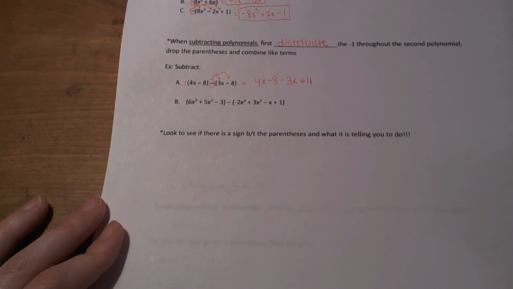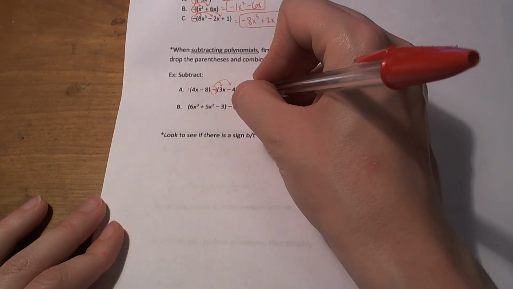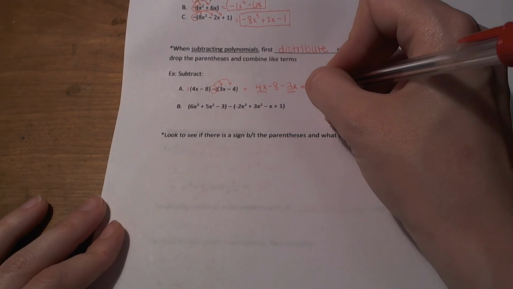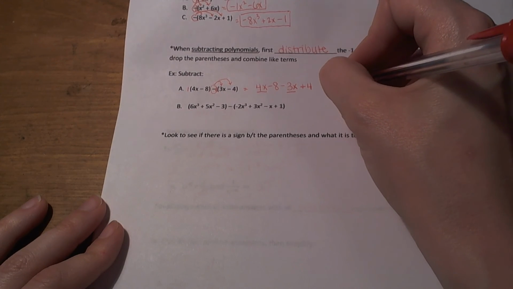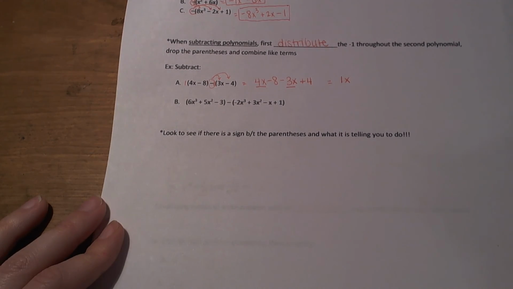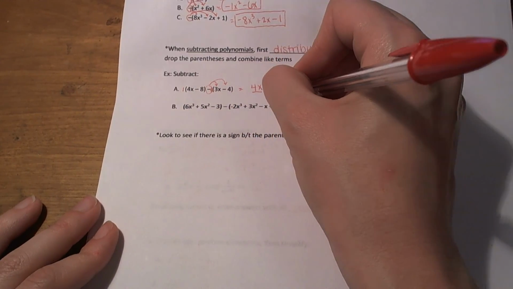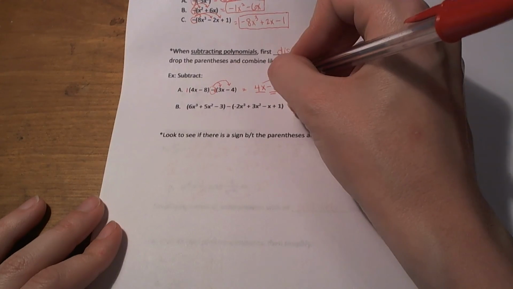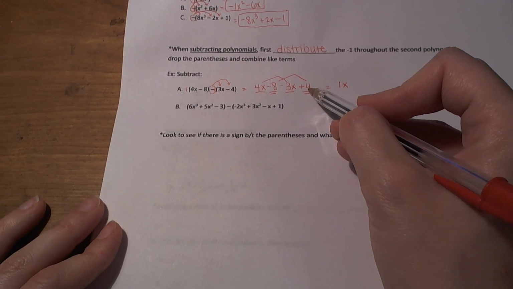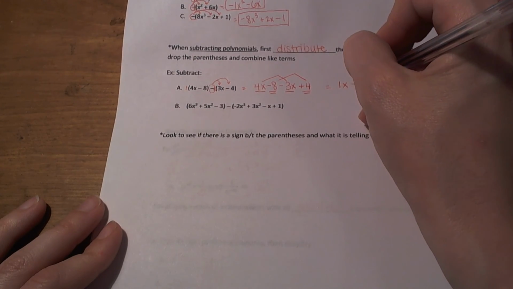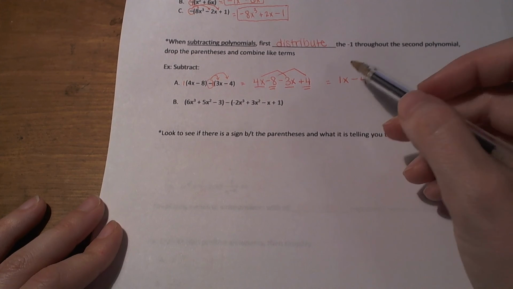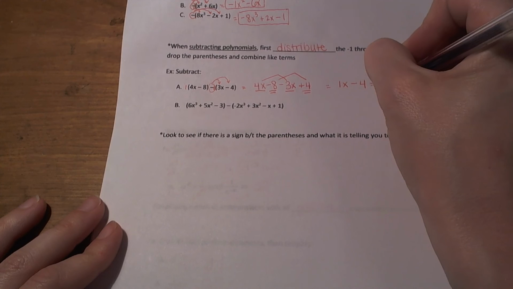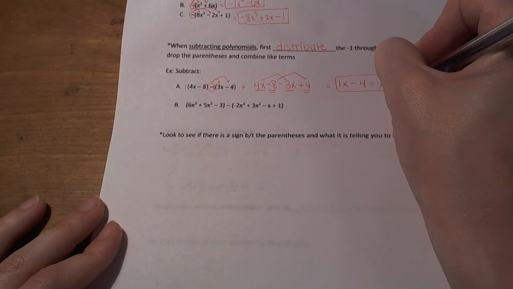Now you can combine any like terms. And so for the x's, we have 4x and minus 3x. 4 minus 3 gives us 1x, or just x. And then minus 8 and positive 4 are like terms. So these are our sets of like terms. Minus 8 plus 4 is minus 4. And then x minus 4 cannot be combined further. You can just write that as x minus 4. But that is your answer.